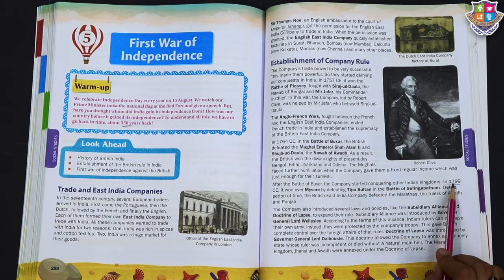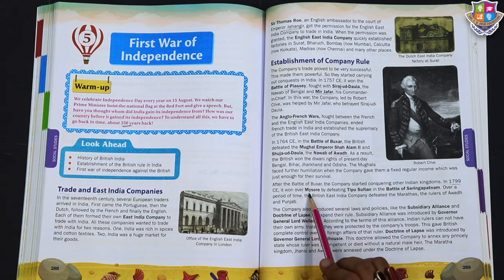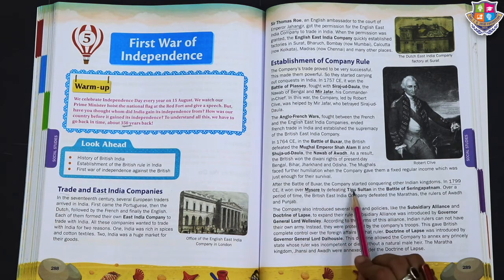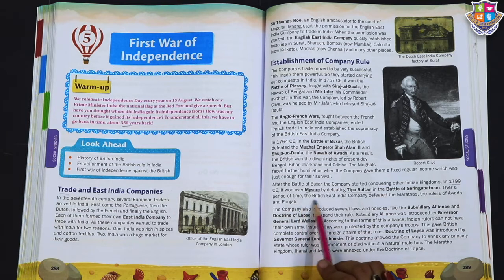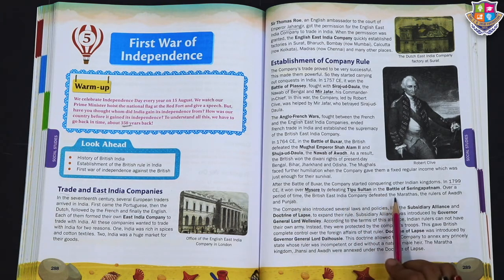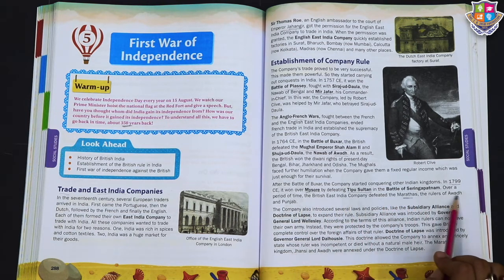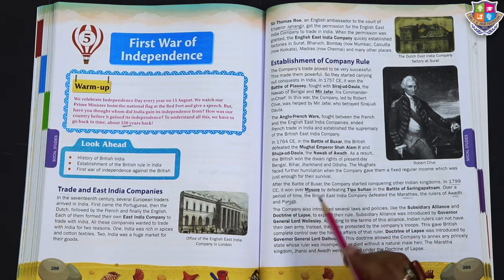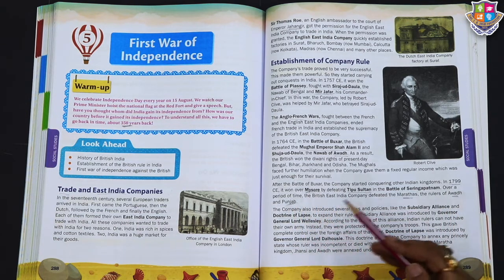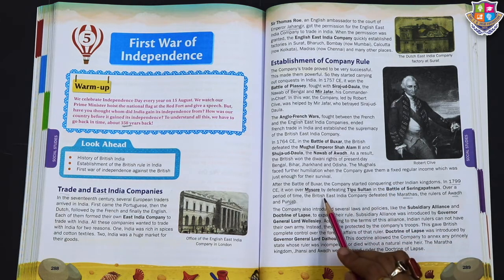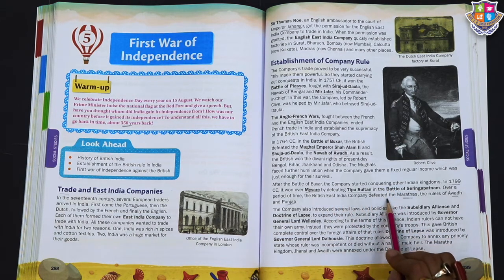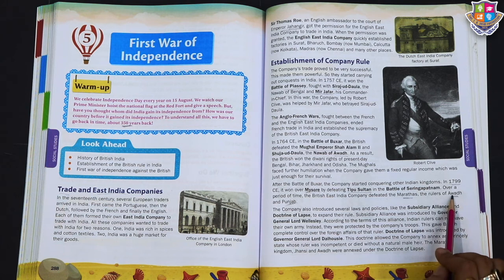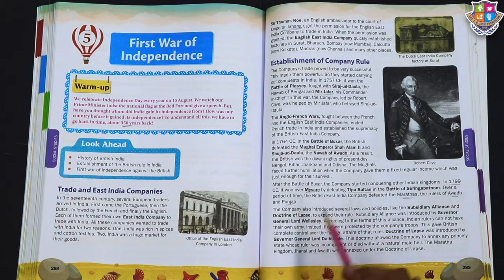Over a period of time, the British East India Company defeated the Marathas and the rulers of Awadh and Punjab.